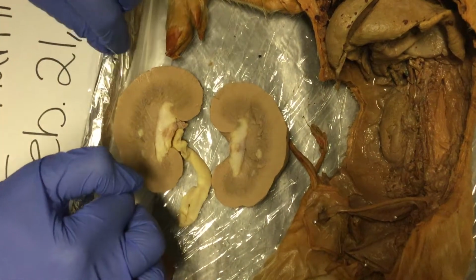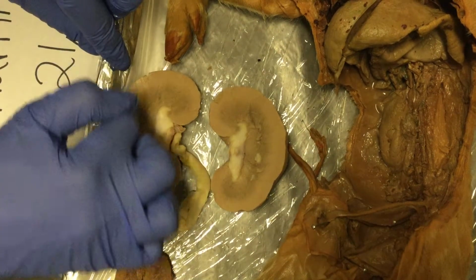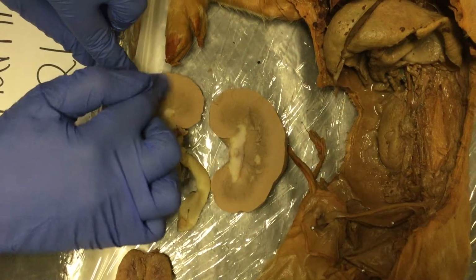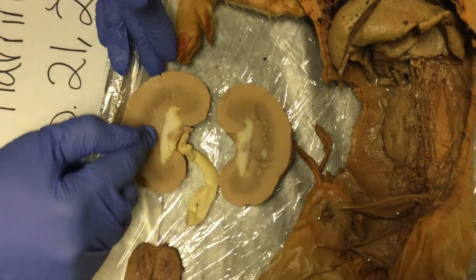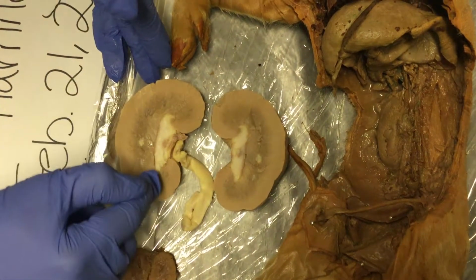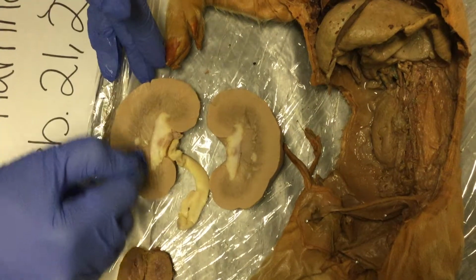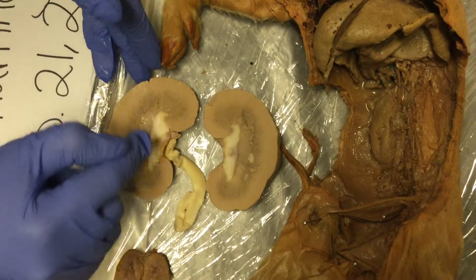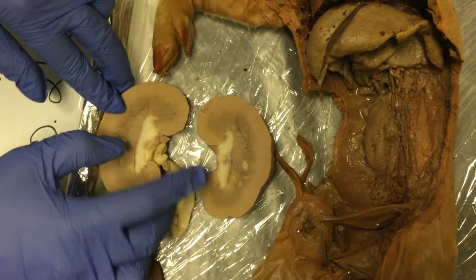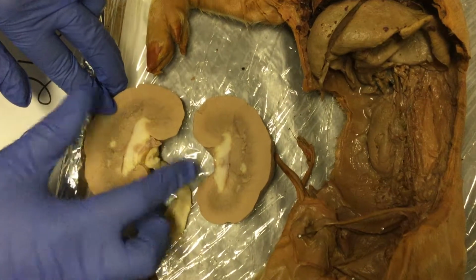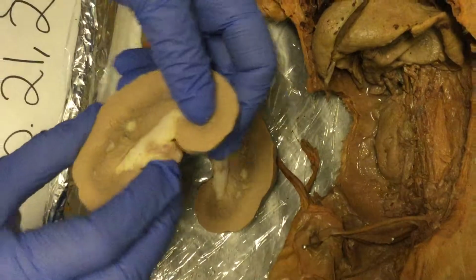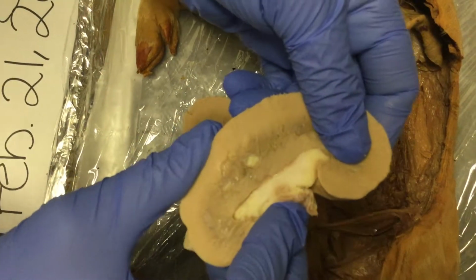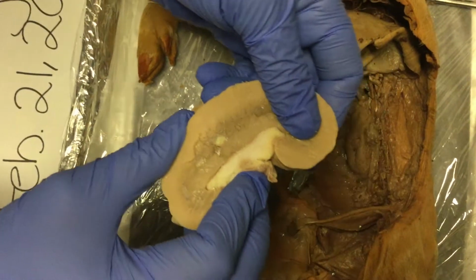We have our renal cortex, this outer portion right here, and you can also see color-wise it is a lot lighter than our renal medulla right here, this darker portion, the inner portion of the kidney. This is our renal artery right here. And then this little structure up here is our renal vein.